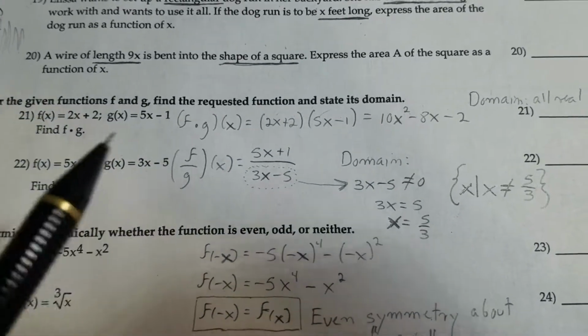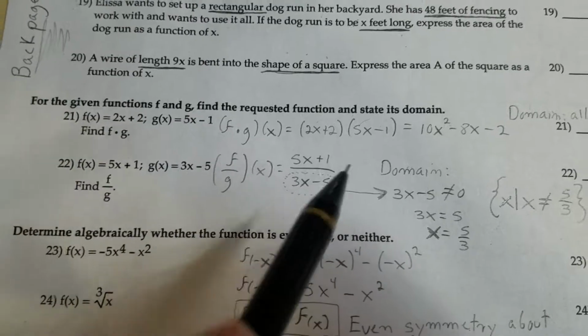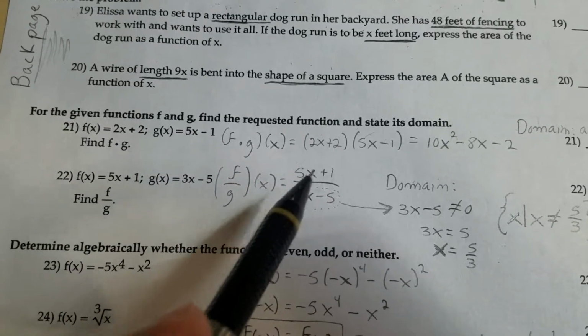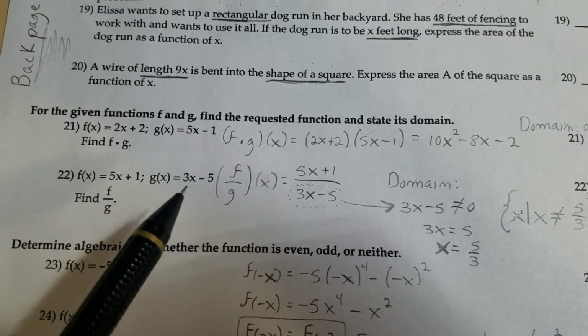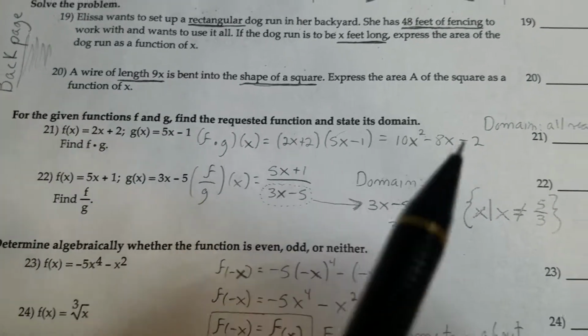So it will go like this. You will put your f of x, which is 5x plus 1, up here, and then you will put g of x, which is 3x minus 5, down here. Now, we have to find the domain.